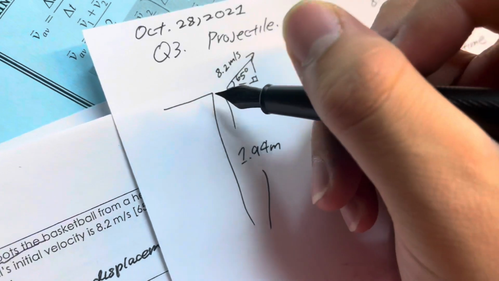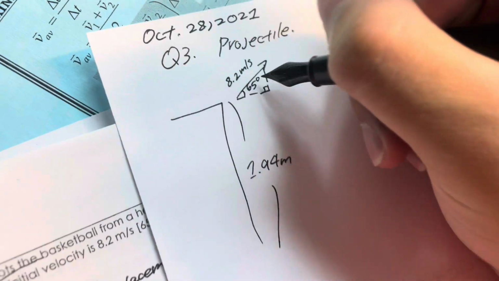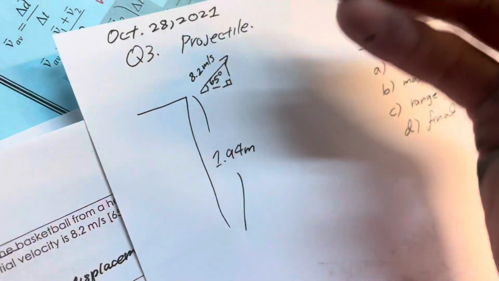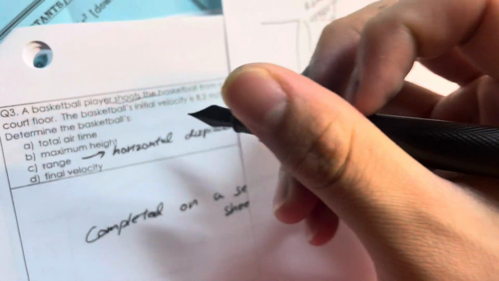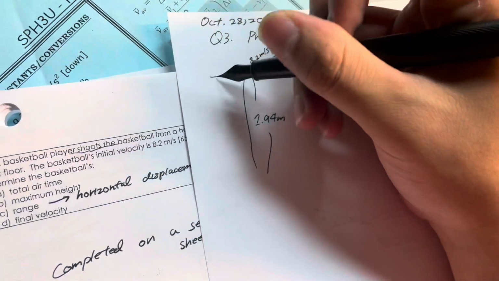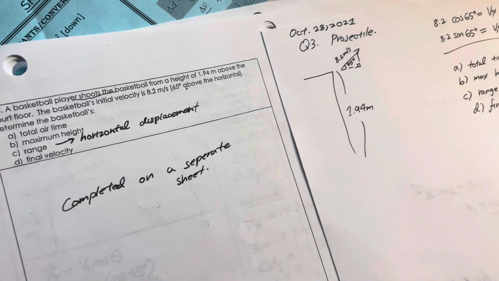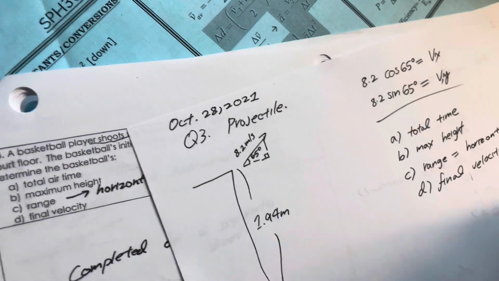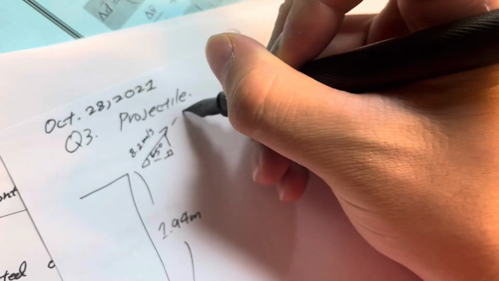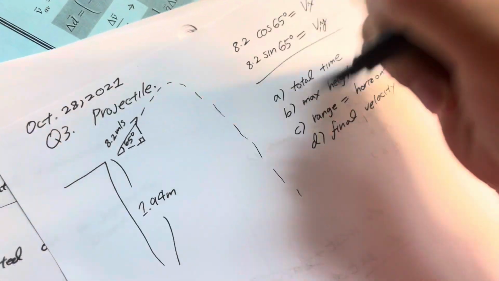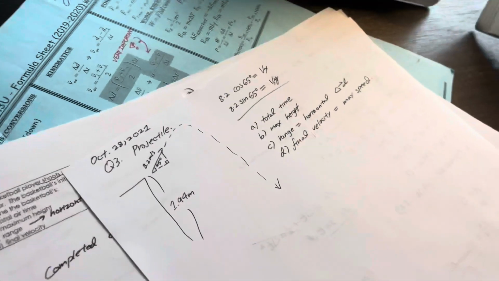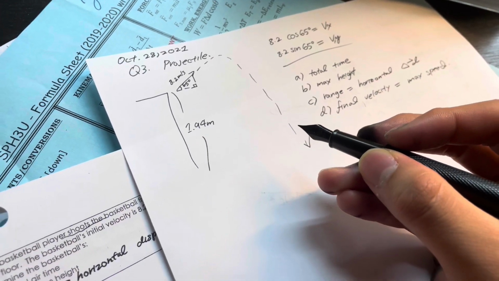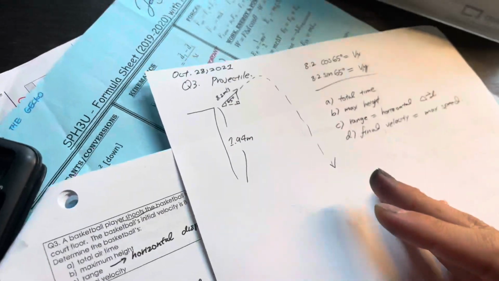So this is a diagram I drew, and this is a right triangle I drew. Basically, the basketball player shoots the ball. This is a basketball player. I just drew it like a wall. And then we're trying to just shoot a basketball, okay? So, it's gonna go like this, kind of like a parabola, right? So, to get the total time, what do we have to do? We have to, first of all, list things that we know.